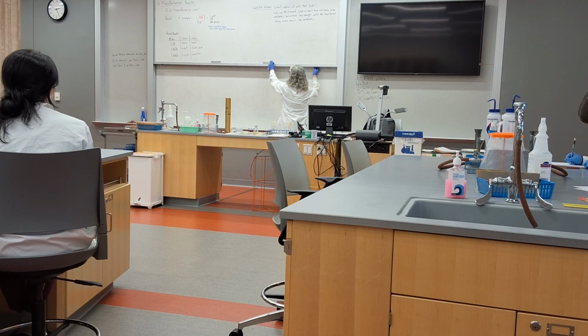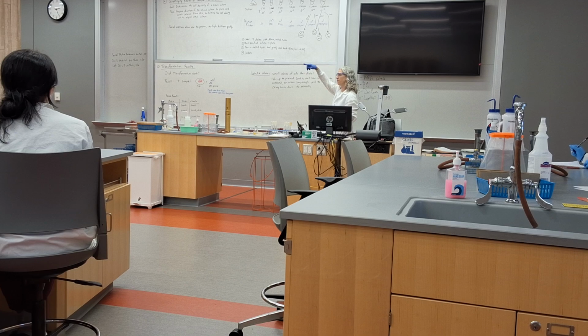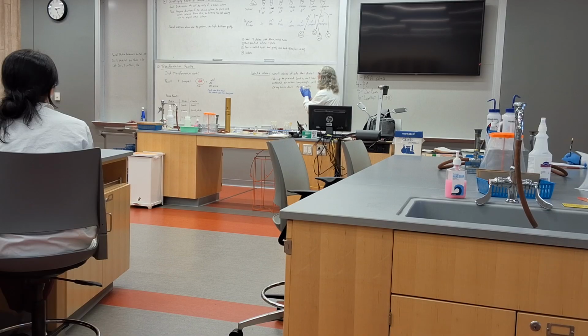So the first step in this instruction is you're going to get 4 empty dishes from over there. I'm going to show you how we're doing this in a second. On the bottom side, you'll label 1, 10 to the minus 6, 0.1 mil, your initial and date. The next one, 10 to the minus 6, 1 mil, initial and date. And then the third and fourth one like this.